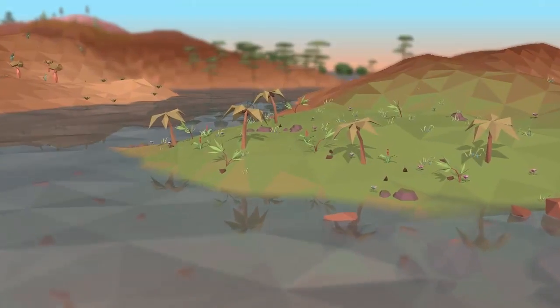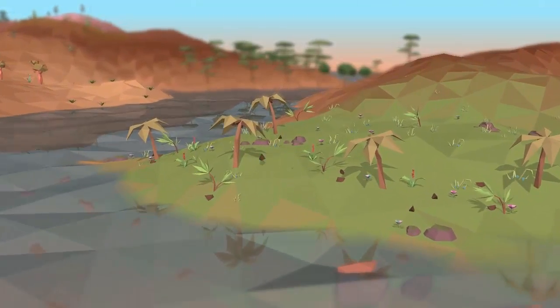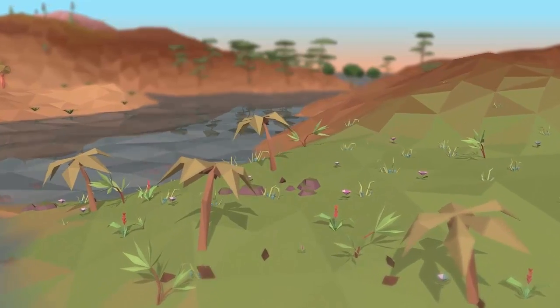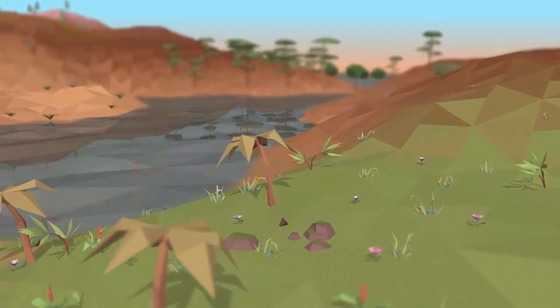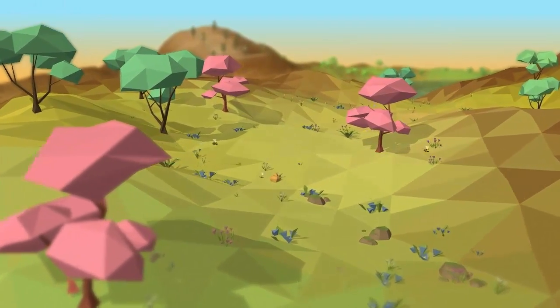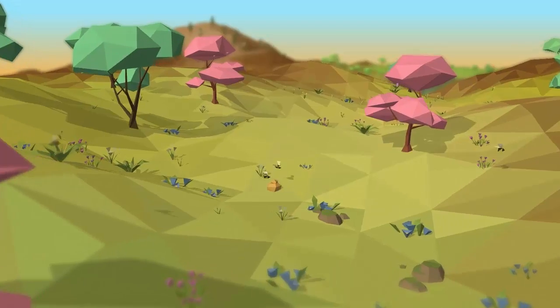Next week I'll be probably just working on the plants again, but after next week I'll be getting back to work on the animals, and that will be much more exciting with all the different behaviours. And then once all the animals are in the game, there won't be too much left to do. But for this week, that is pretty much it.